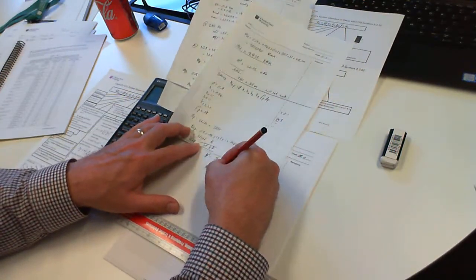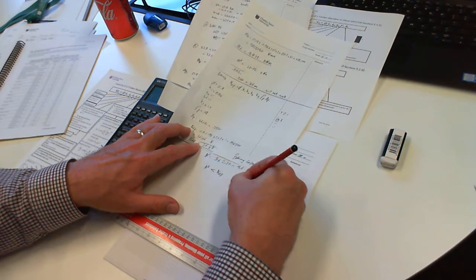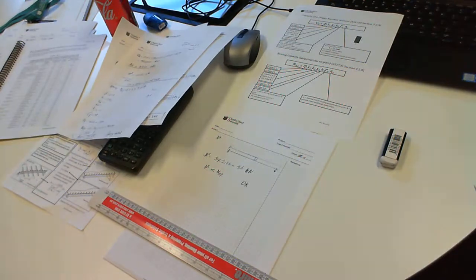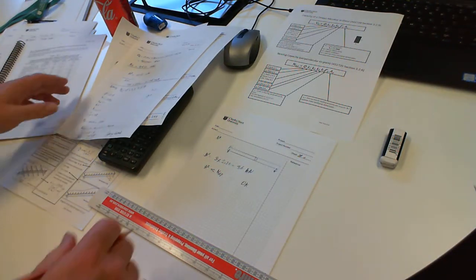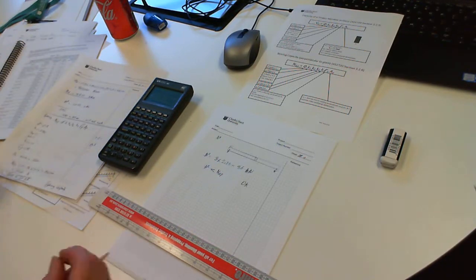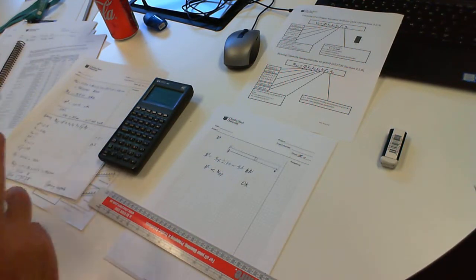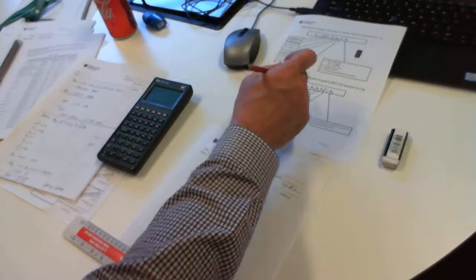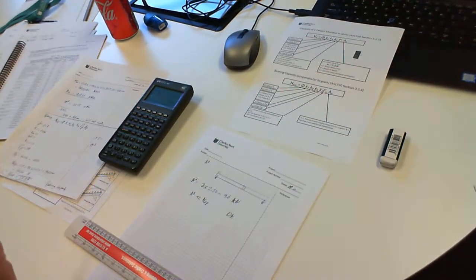So N star is less than NDP. So yep, this beam is fine in bearing, and that's often the case. Bearing is rarely a limiting factor, and if it is, there's normal things you can do about it just around the bearing without having to change the whole beam size. There we go, we've designed a beam. We could also do it for shear if we wanted to, but we won't this time.